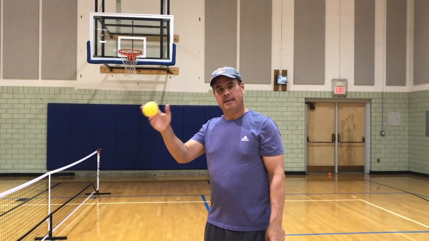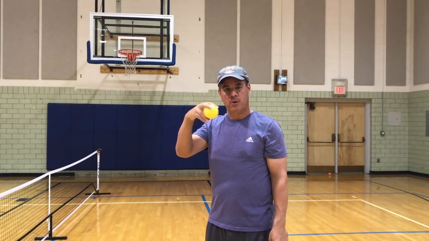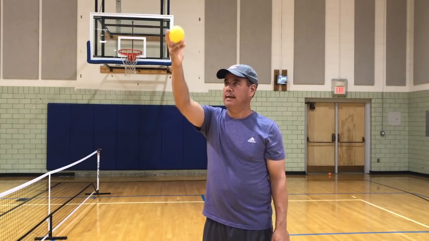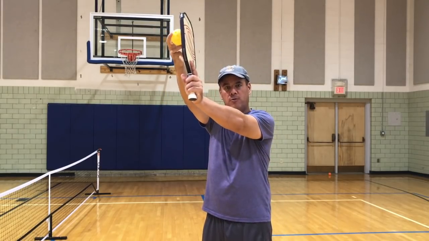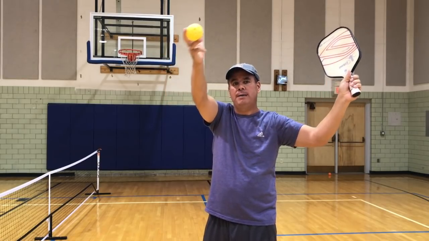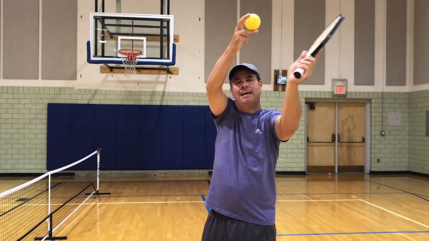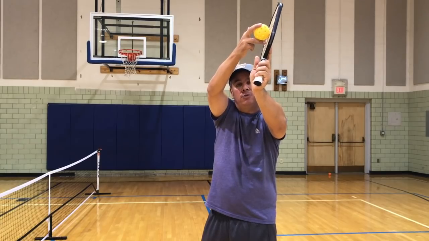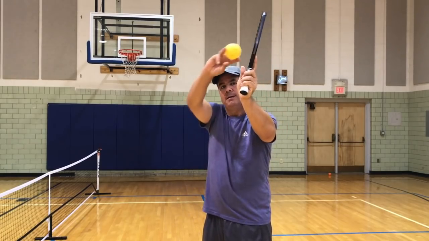More often than not, when an overhead is hit long, it's because the person hitting it was late. So let's take this as being the optimal point of contact for my overhead stroke. If I take a long backswing and I'm late in releasing my paddle, the ball keeps on traveling in this direction. By the time the paddle arrives at the ball, it's too late. The paddle is open, and the ball will go long.